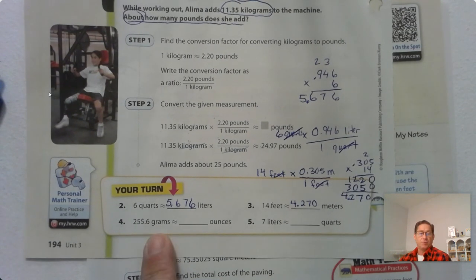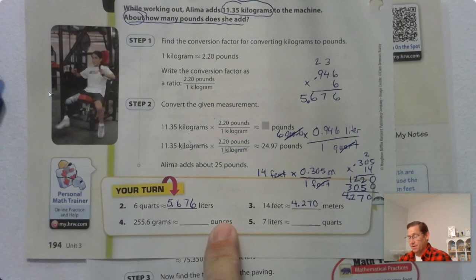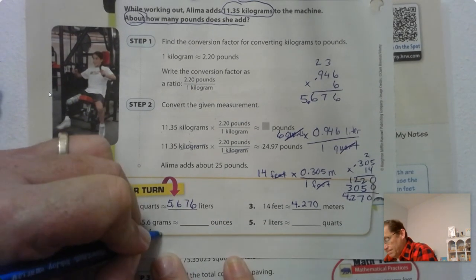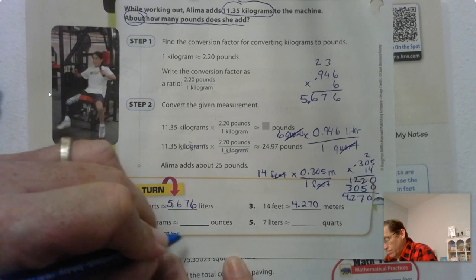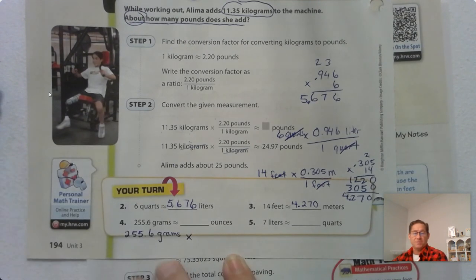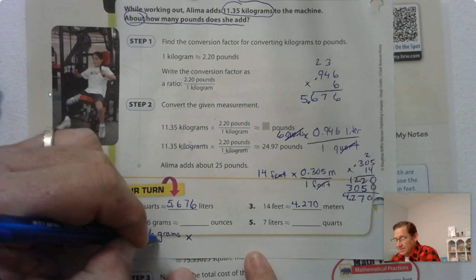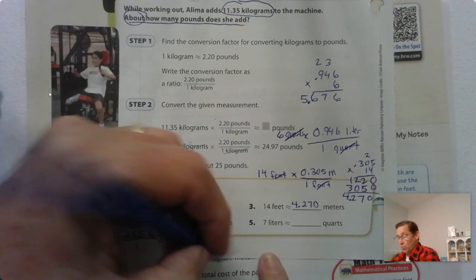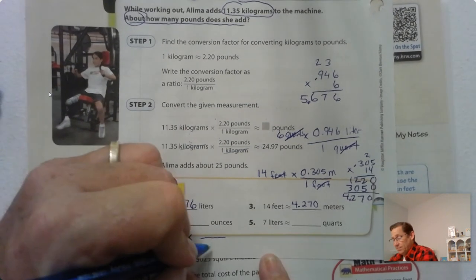Okay, here we're going from grams to ounces. So start with the unit we know. We want the grams to cancel out. So remember, this is kind of like saying 255.6 grams over 1. So we want the grams to cancel out.